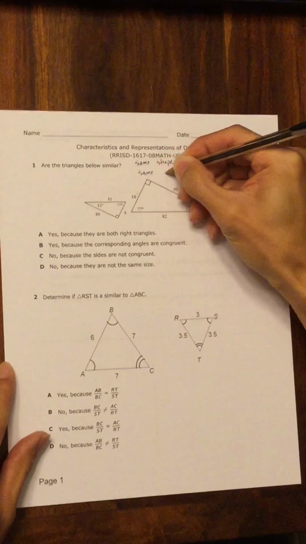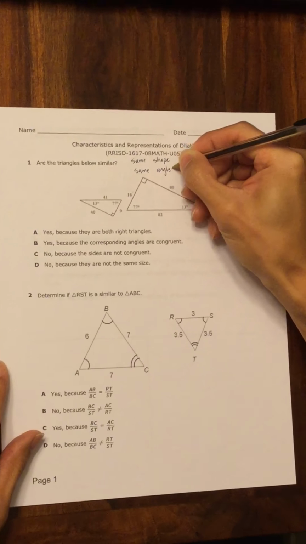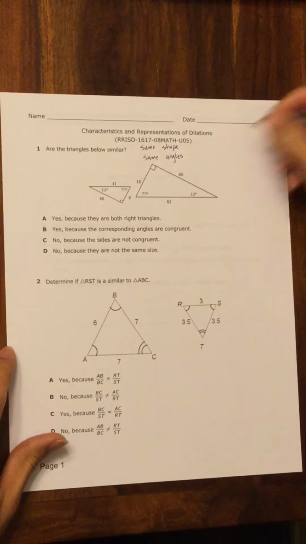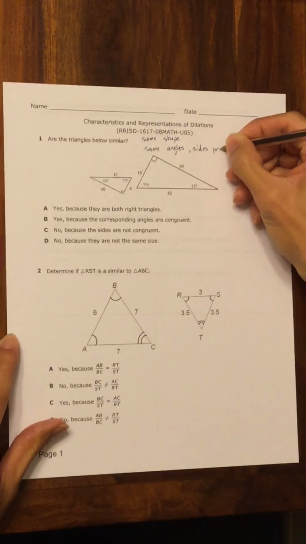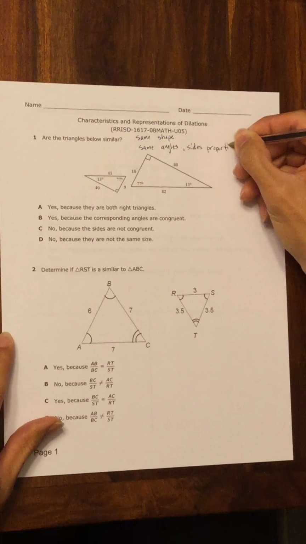same angles. The sides will be different. The sides are proportional.